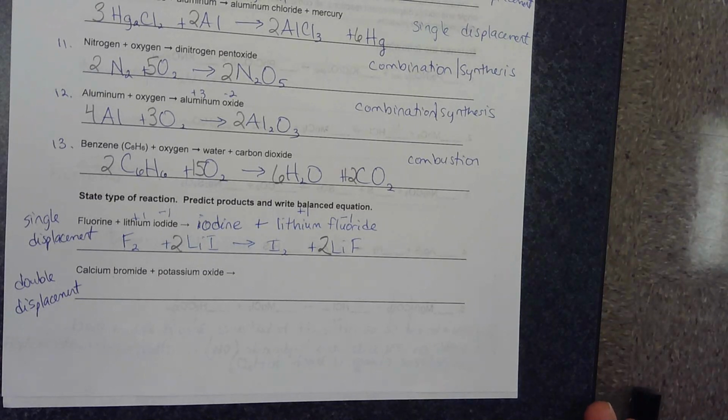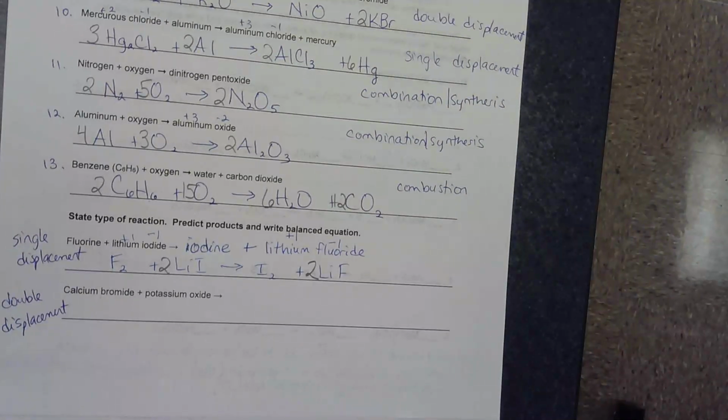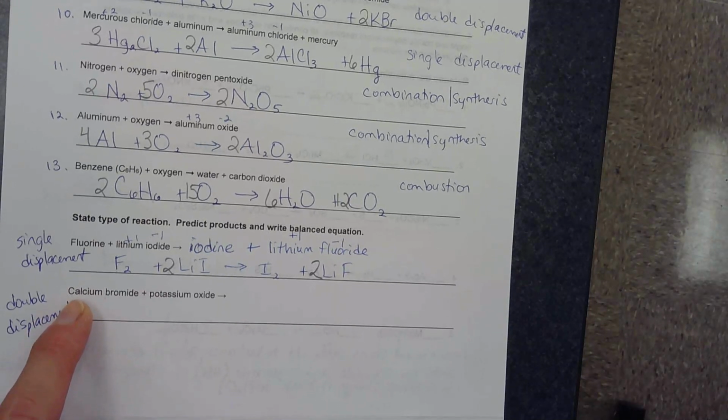Think of it as that, and then what has to replace what? What switches? The positives can switch, it doesn't matter which one, just as long as they switch. 100% switch. And so, who is calcium going to be with on the other side?